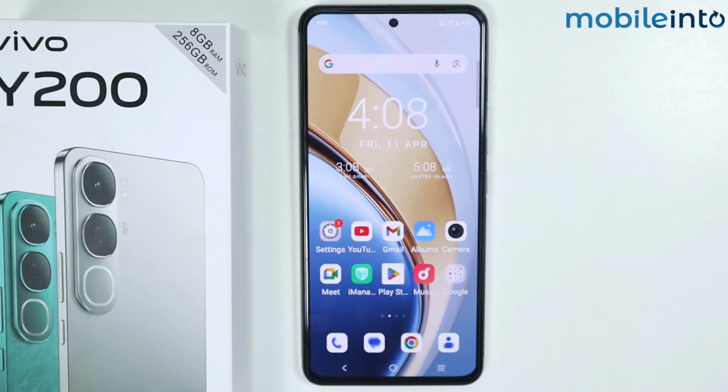Hey, what's up guys? So in this video we will see how to set wallpaper on the Vivo Y200.